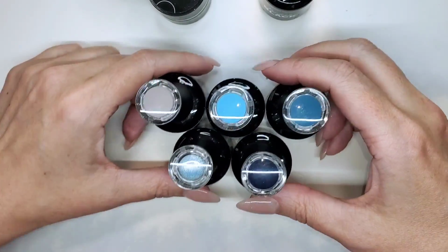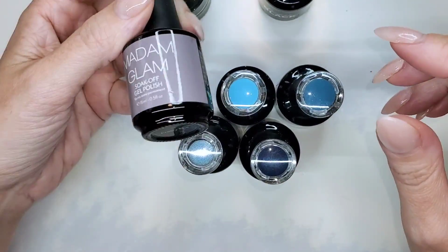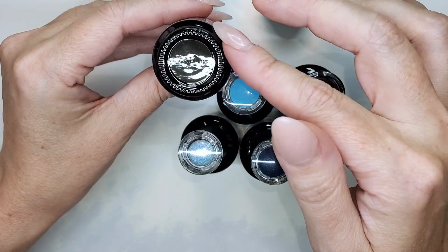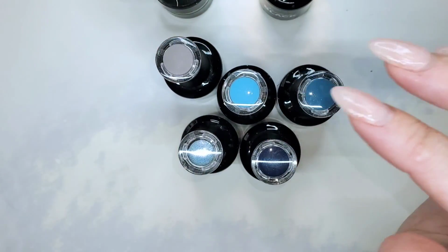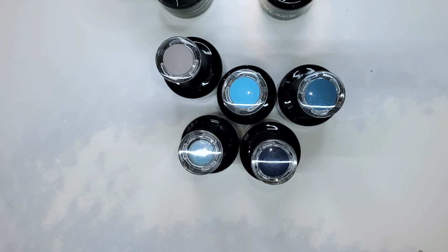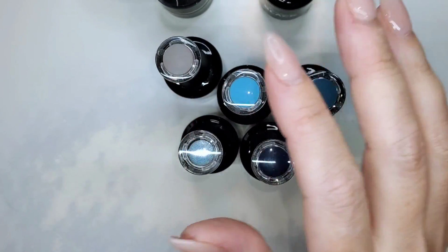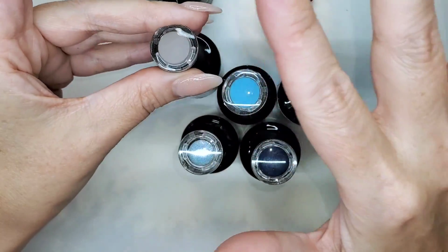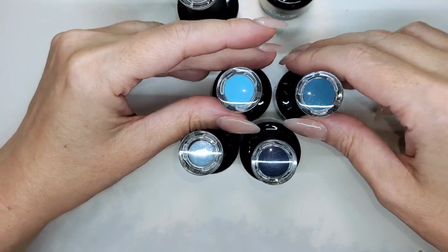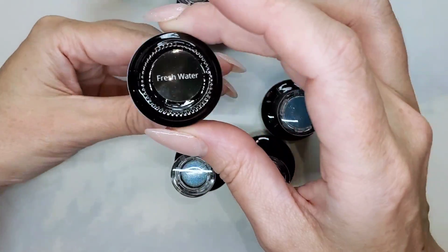And then I pulled out a nude gel polish from Madam Glam. This one is called Pretty Liar. I generally gravitate towards, what's the other one called? Back to Cali. Because I always gravitate towards that one, and that one's more on the warm side, I thought I would try this one because I don't use it very often, and it's more on the grayish cool side. So I've got that one, and then I have this blue here, which is called Fresh Water.